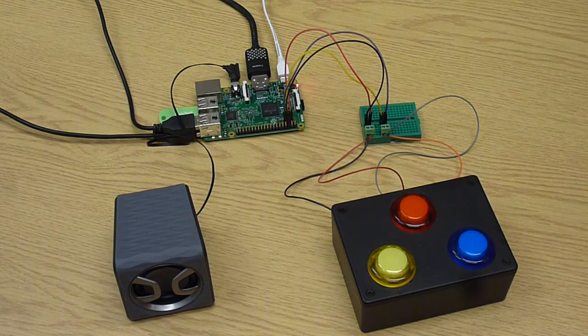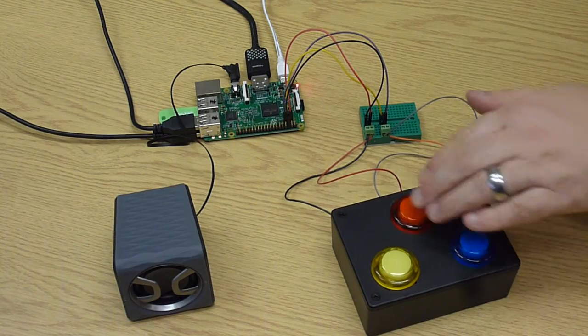So now that we've finished our code, let's test it.